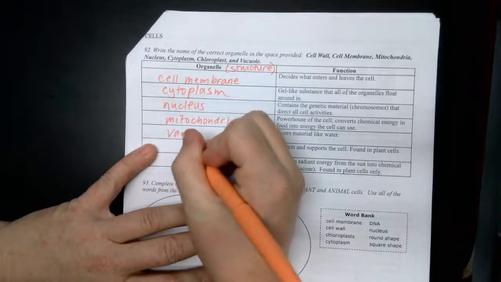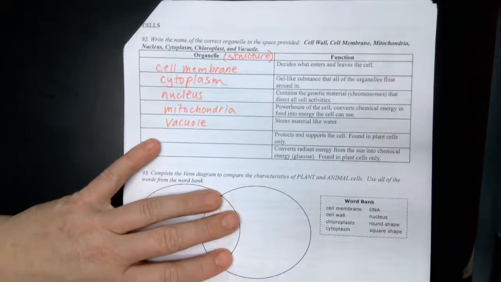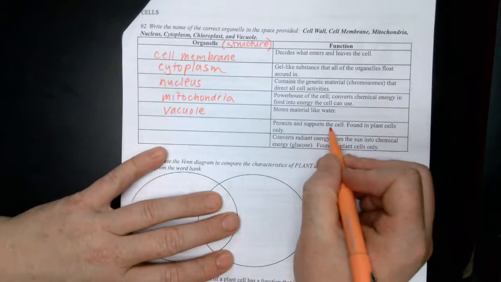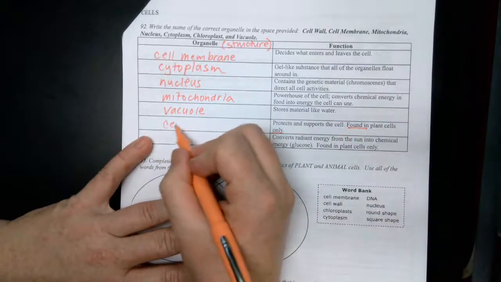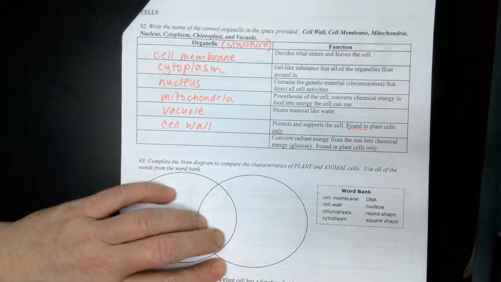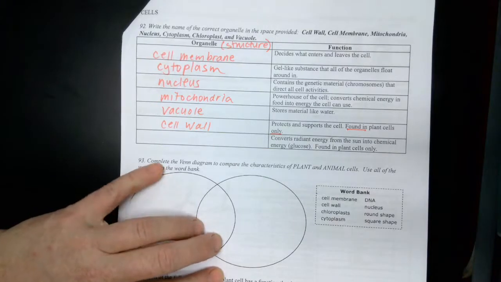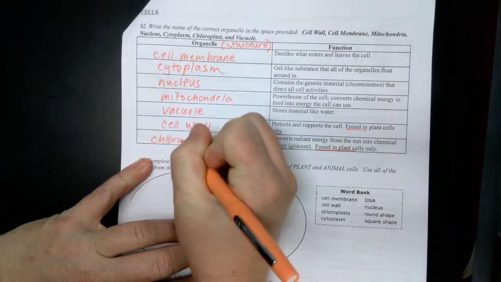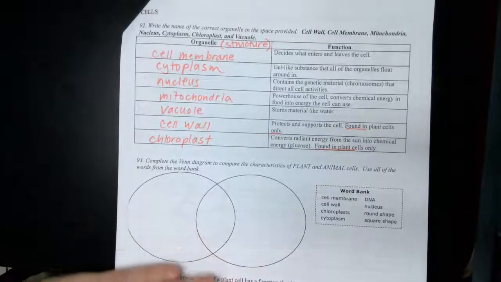The vacuole is storage. Mostly water, but it can store starches and nutrients and stuff as well. Protects and supports the cell, maybe the cell membrane, but now it says found only in plant cells. That is the cell wall, this extra layer of support beyond the cell membrane. Converts radiant or light energy into chemical energy or glucose, plant cells only. That is the chloroplast. That is describing the chemical change called photosynthesis.